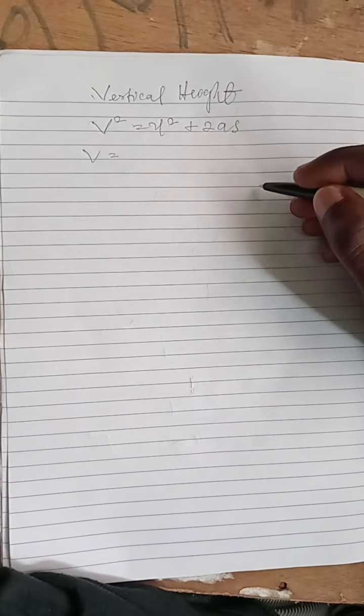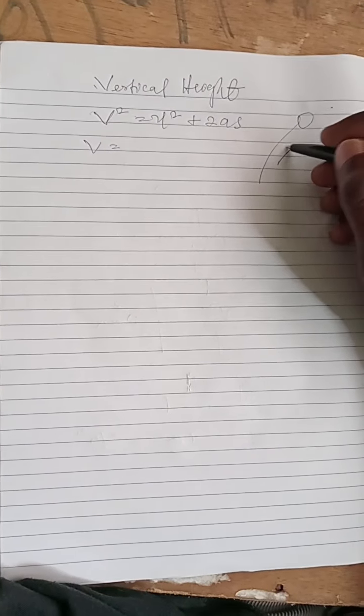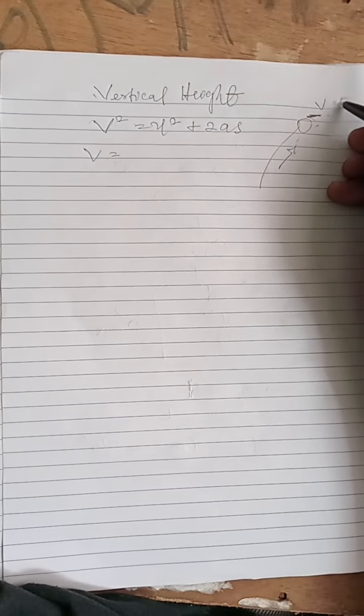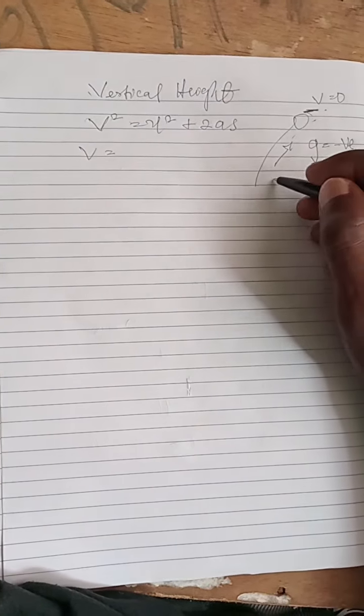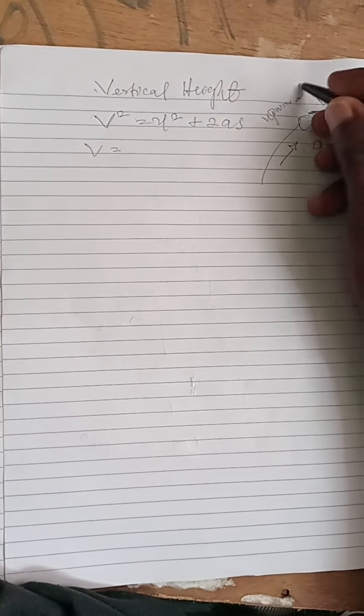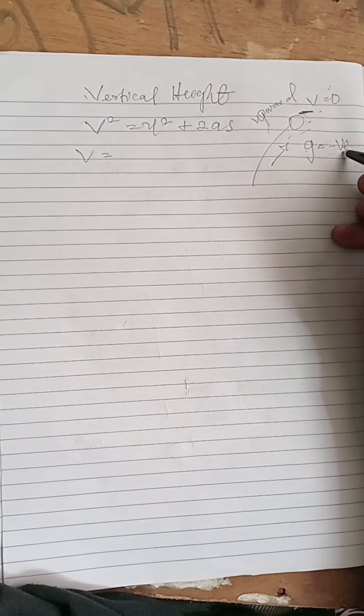Don't forget that if the motion of an object is vertical, towards the upward direction like this, at this point our v is equal to 0 and g is negative. Do you get it now? So the motion is in the upward direction. So our v here is equal to 0, then g is negative.